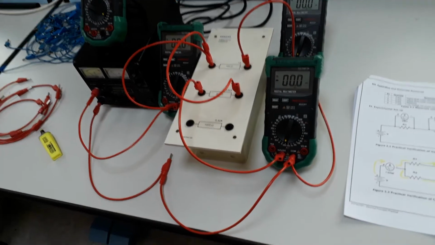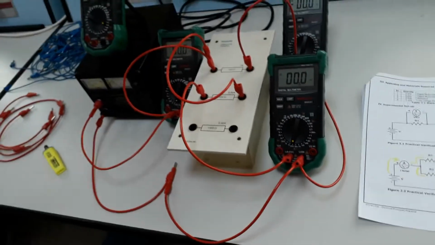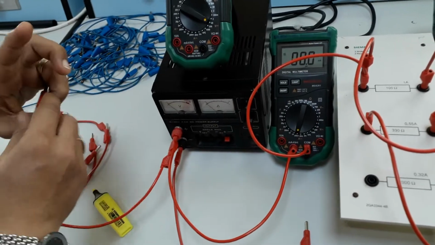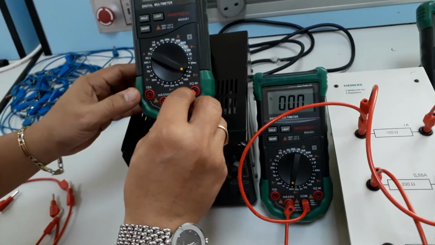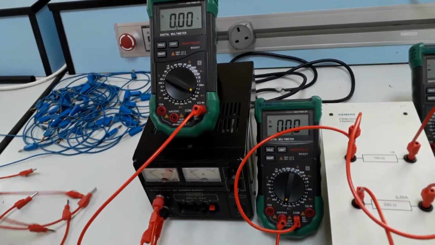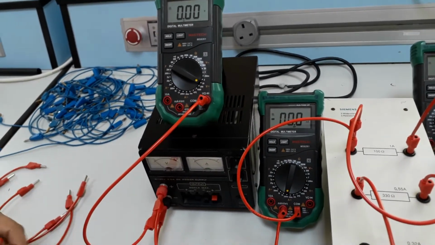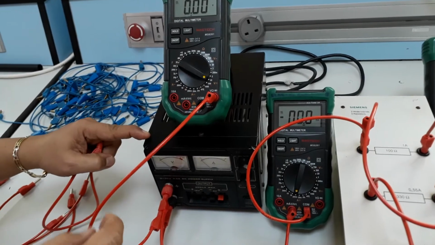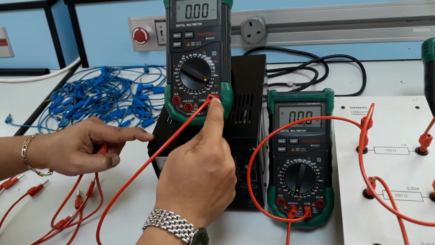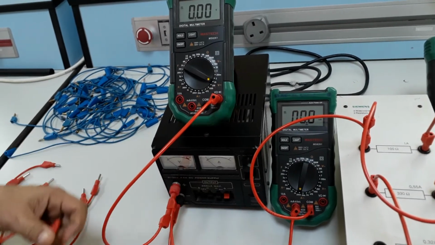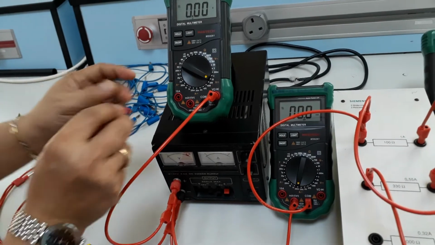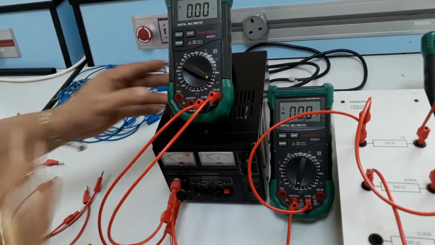Now, we will connect first the monitor or digital monitor of our power supply, because the power supply that we are using is analog. So take note that the polarity should be from positive to voltage DC. So the range is DC and the negative of the power supply will be connected to common.